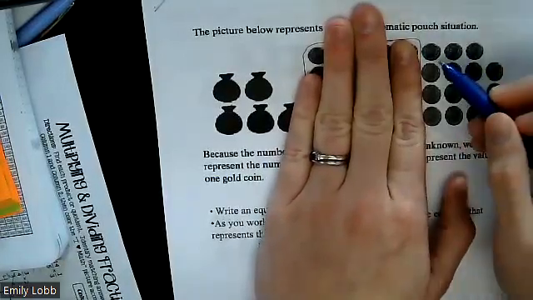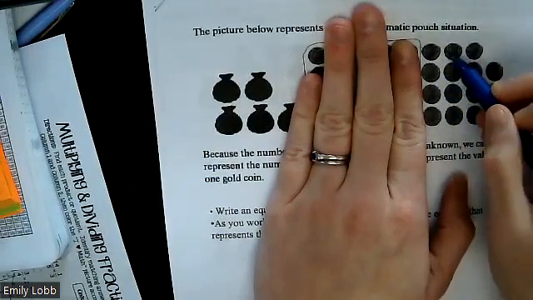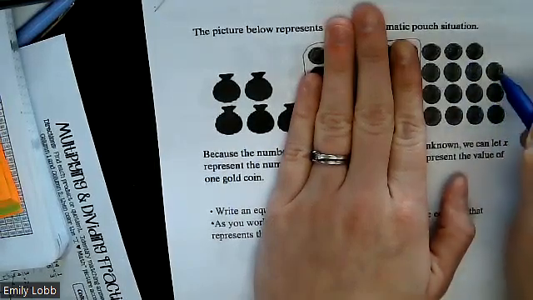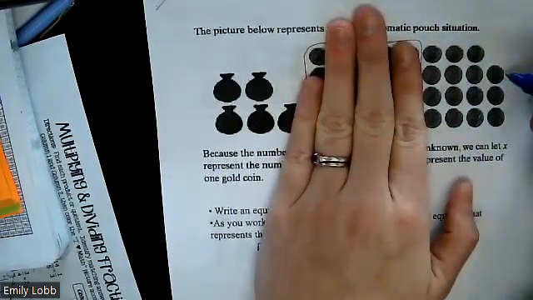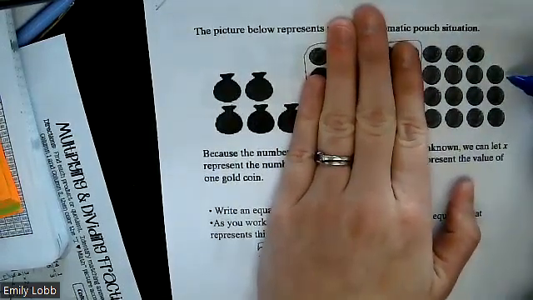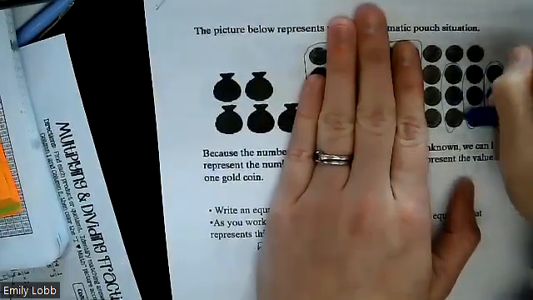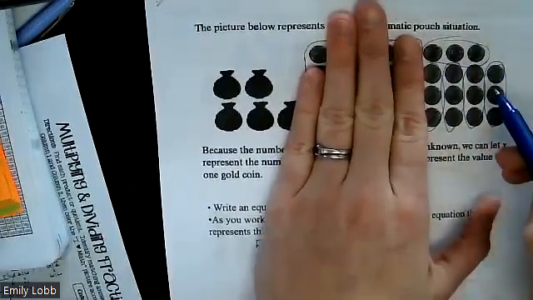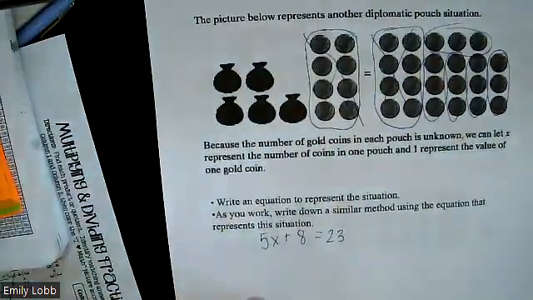So I could count 1, 2, 3, 4, 5, three times. I can count to 5 three times. So that means there are 3 in every pouch. There's 1, 2, 3, 4, 5 groups of 3. So these get canceled out and these go into the pouches.